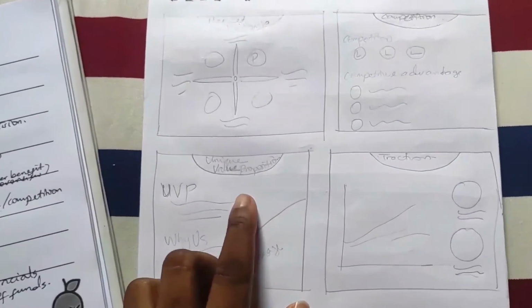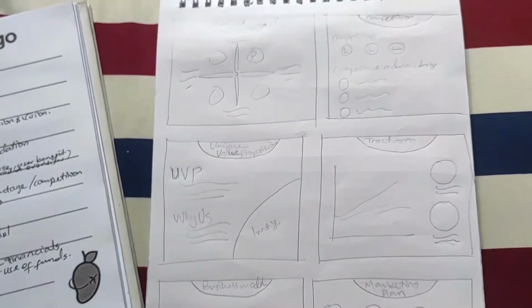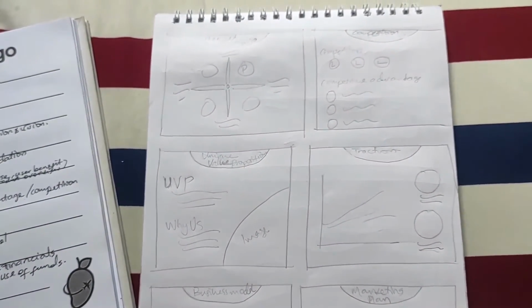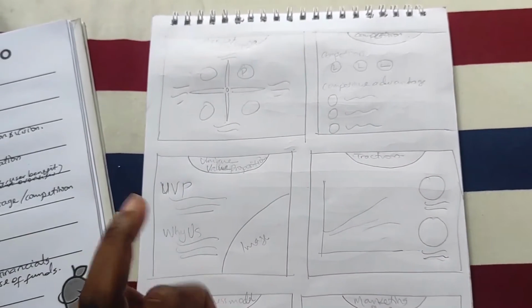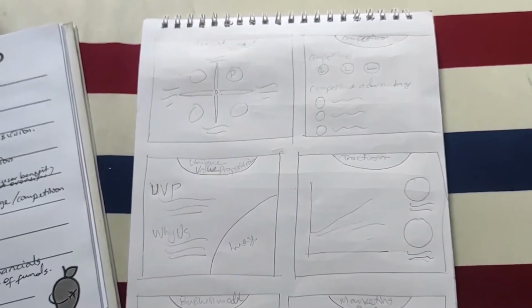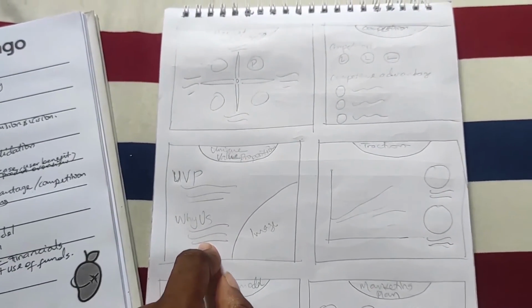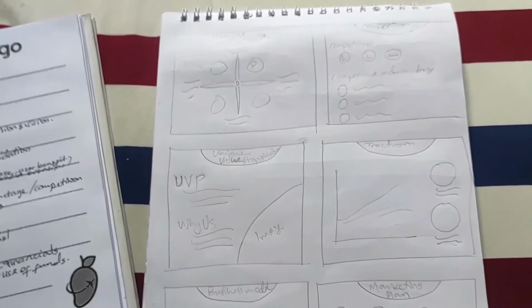Then here is the unique value proposition. The unique value proposition is our key unique selling point. What is that unique thing that we have that other people do not have? And why are we the best people to provide a solution to this problem that we found? I'm also going to direct this to my own story. The reason is that I have first-hand experience in it.